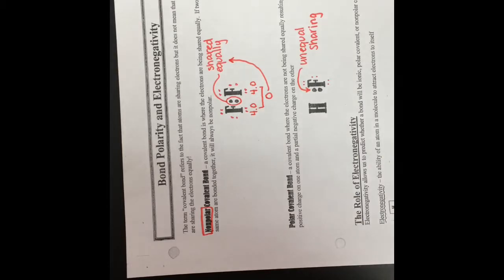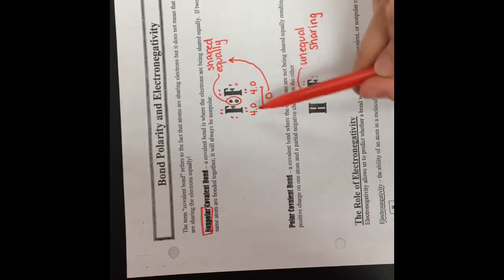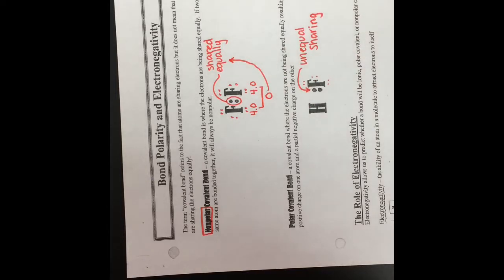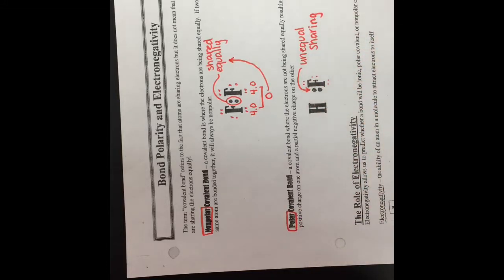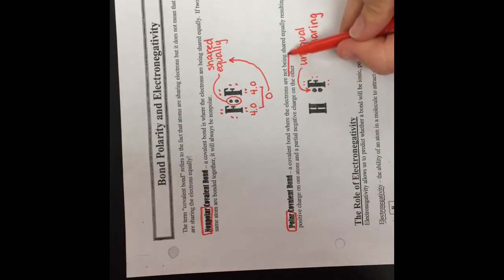But that is a non-polar covalent bond if you have equal sharing, if the electronegativity difference is like this problem. And we'll do a little bit more with that in a second. Let's look at what polar means then. Polar means you have an unequal sharing. Okay, they're not being shared equally.